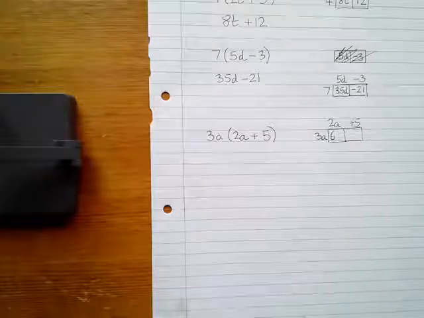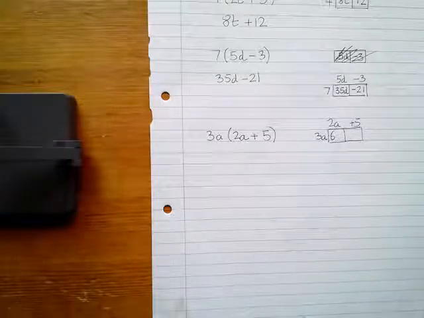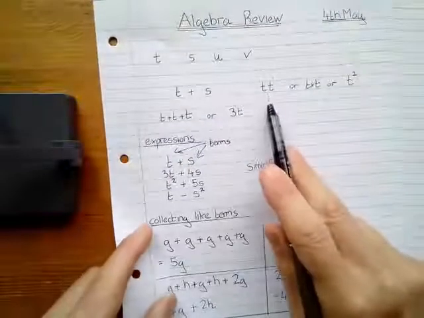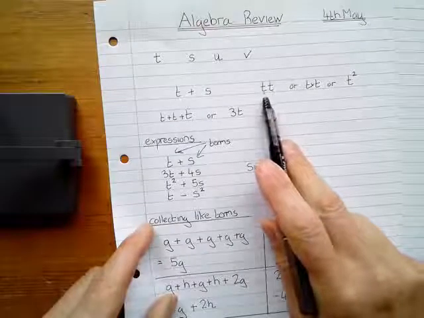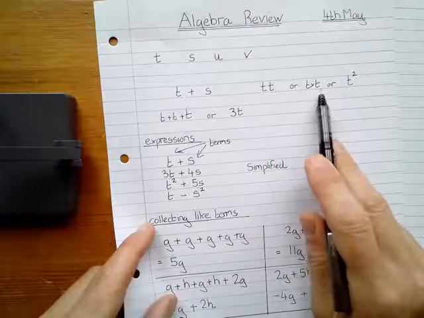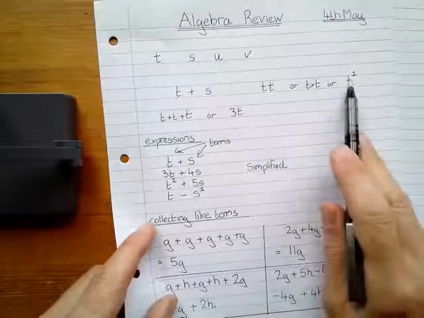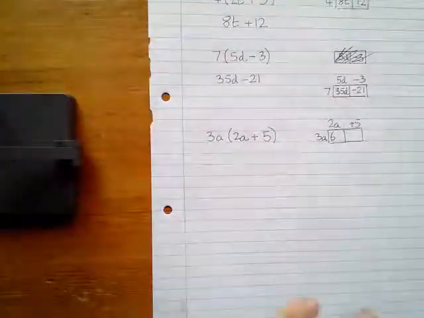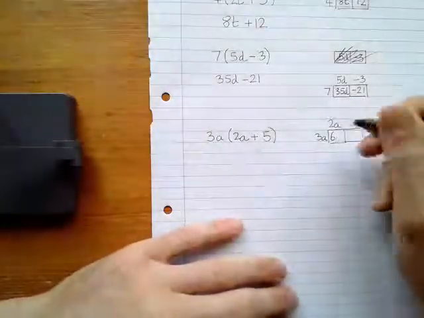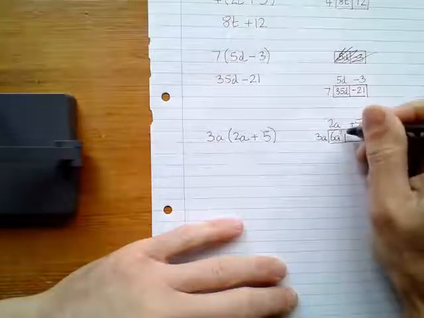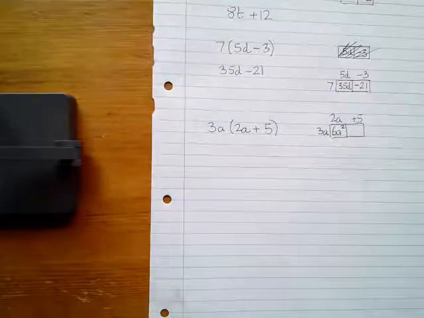I showed you this yesterday, I think. So like tt there, that could be aa, or a times a, but you can actually write that as a squared, like I did t squared yesterday. So this here is in fact 6a squared, written like that.